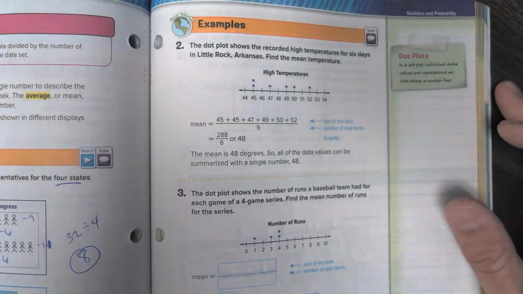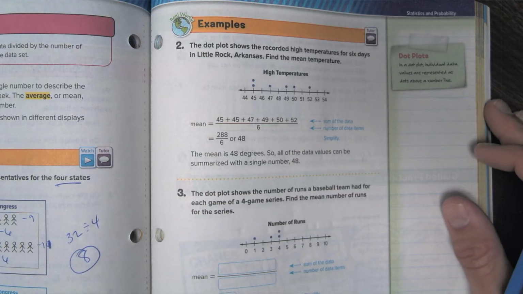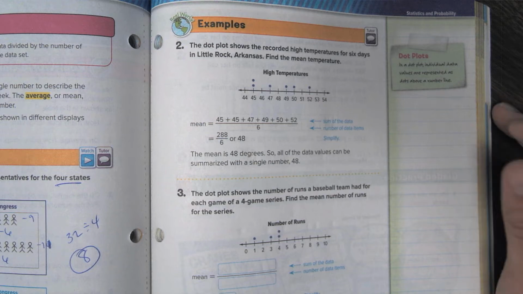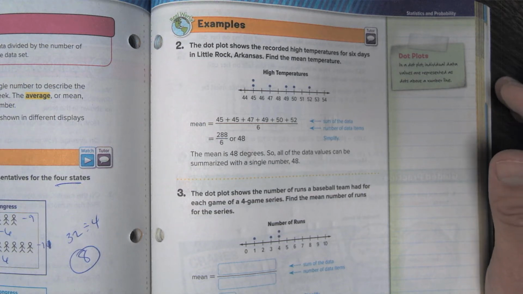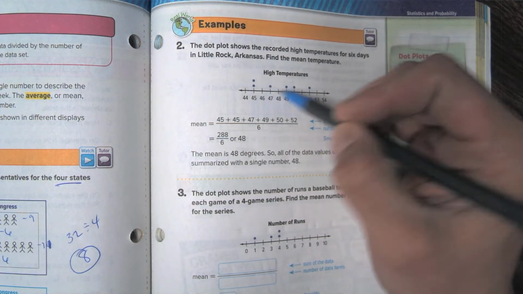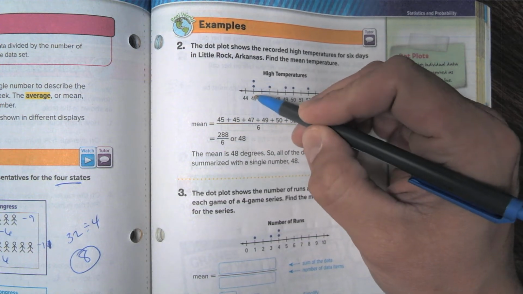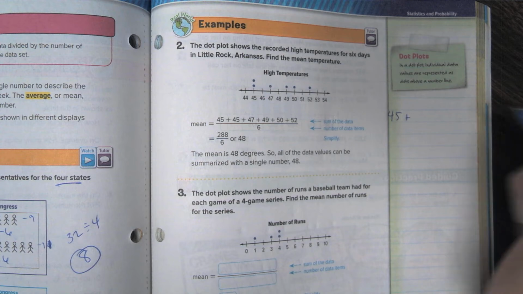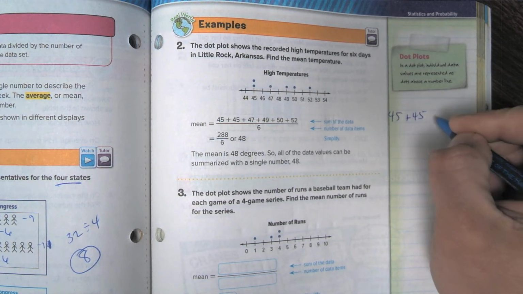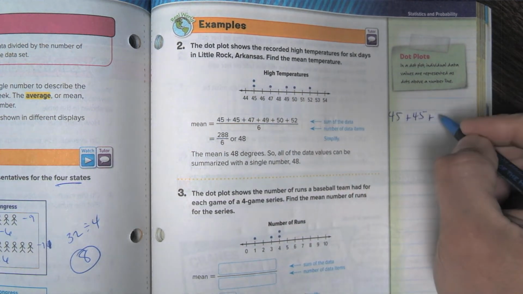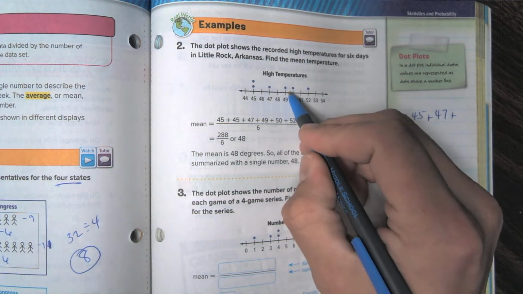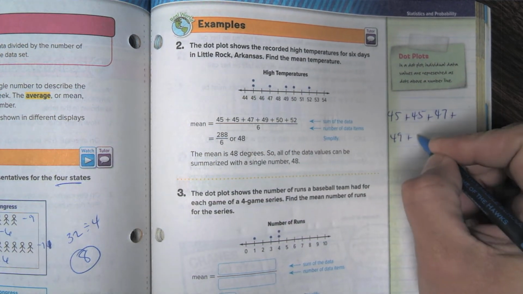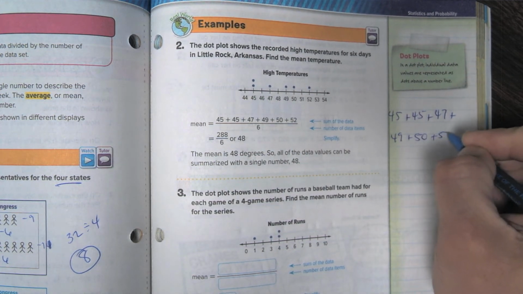Alright, let's look at number 2 now. So the dot plot shows the recorded high temperatures for 6 days in Little Rock, Arkansas. Find the mean temperatures. So on a dot plot like this, those dots just mean that's how many numbers there are. So we got 45 plus 45 plus, now we jump to 47 plus 49 plus 50 plus 52.